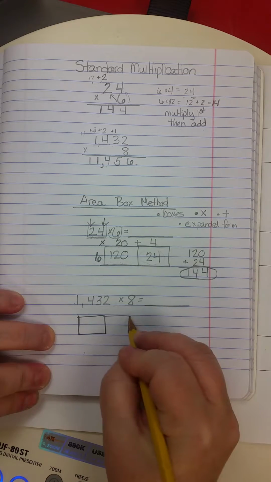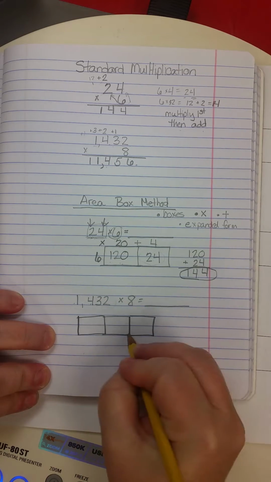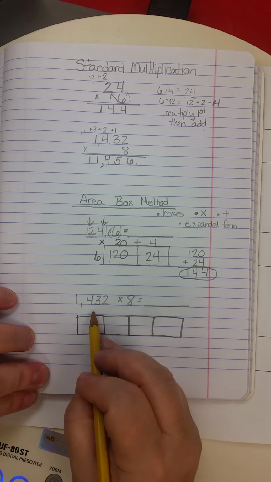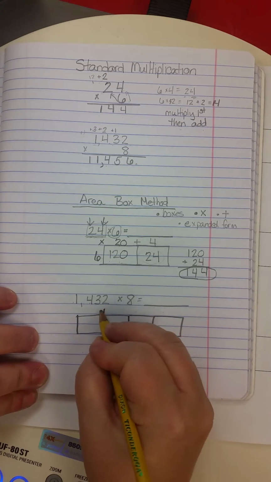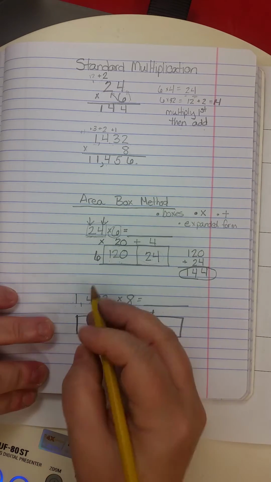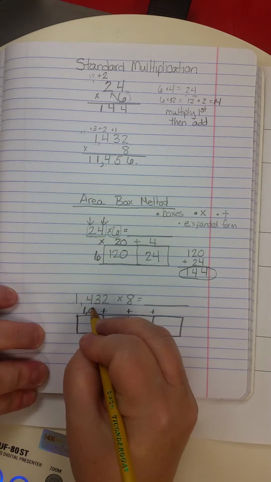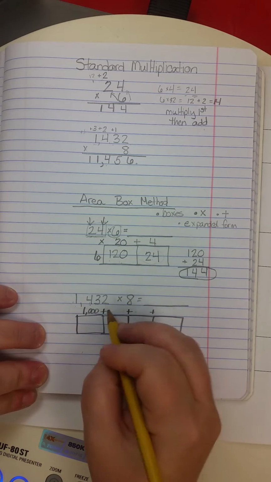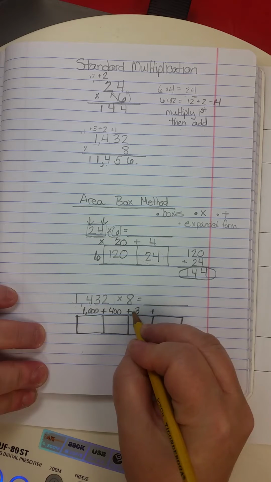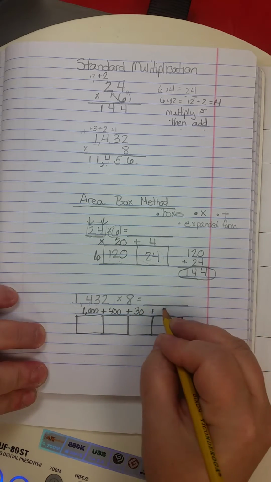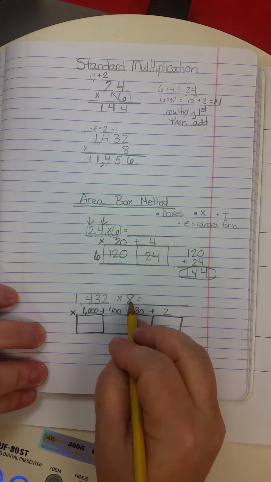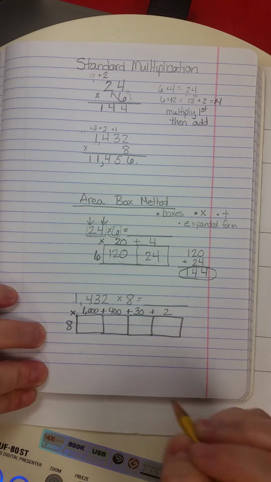1, 2, 3, 4. Okay, I need to put my expanded form on top. That's in the thousands place, so he's worth 1,000. That 4 is in the hundreds, he's worth 400. The 3 is in the tens, he's worth 30. And the 2 is in the ones, worth 2. There's my multiplication symbol. My single digit goes on the side.